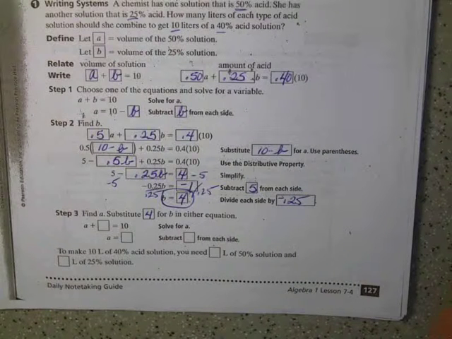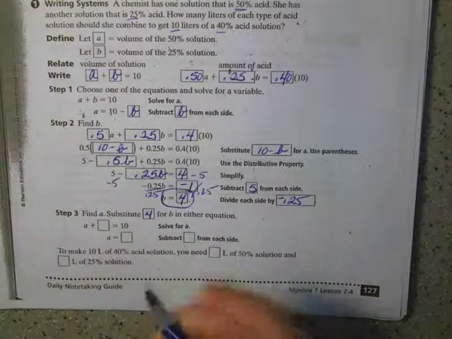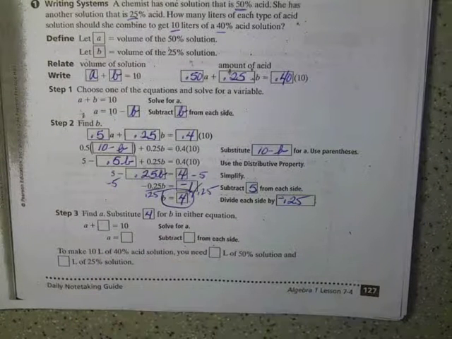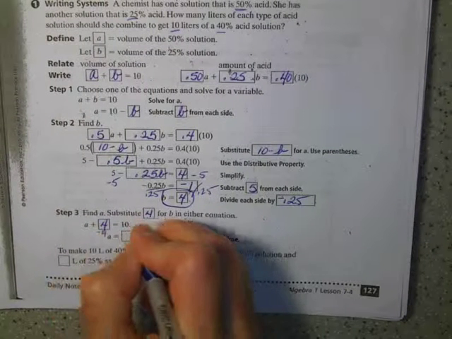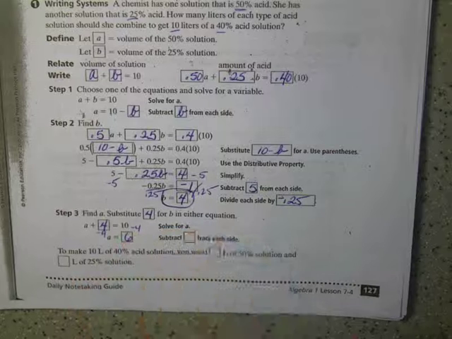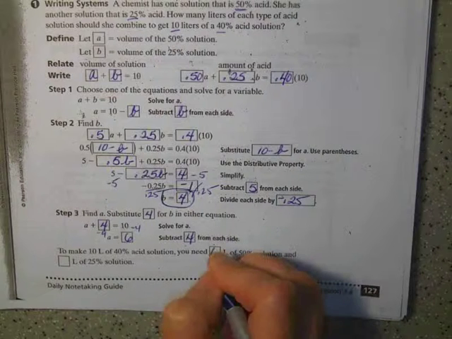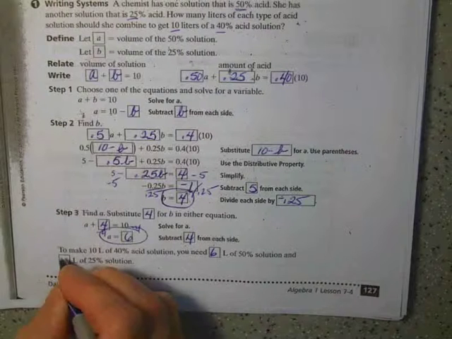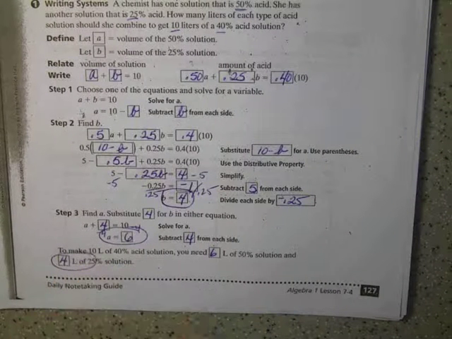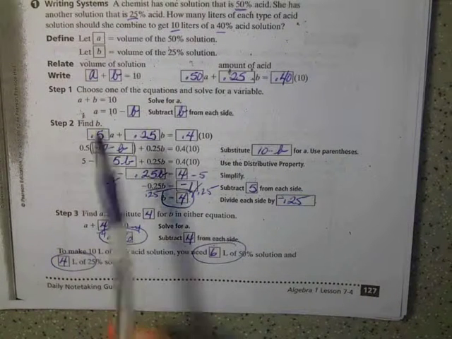I generally try to substitute it back into the easier one because I don't always have to make things hard. So we're going to use A plus B equals 10. So A plus 4 equals 10. Subtract 4 from each side, so A is 6. To make 10 liters of 40% acid solution, you need 6 liters of the 50% solution and 4 liters of the 25% solution. That's how that pieces together.